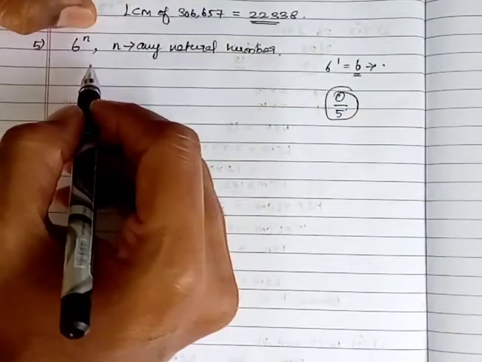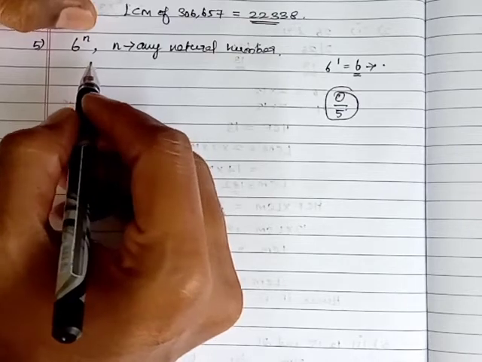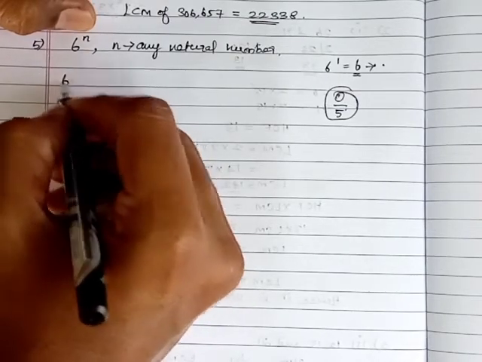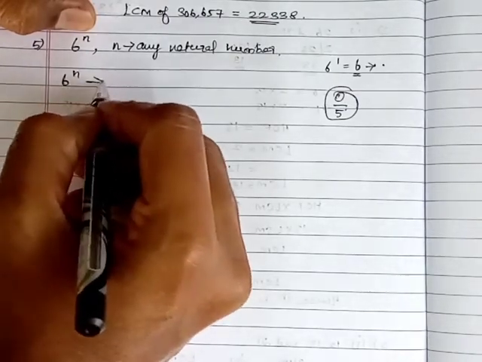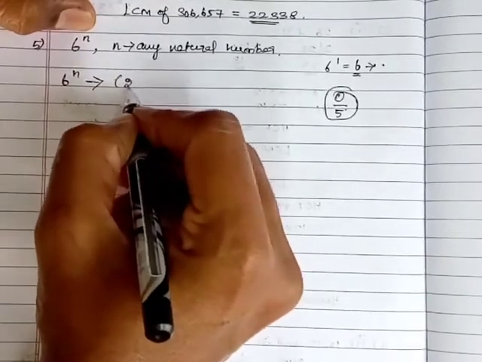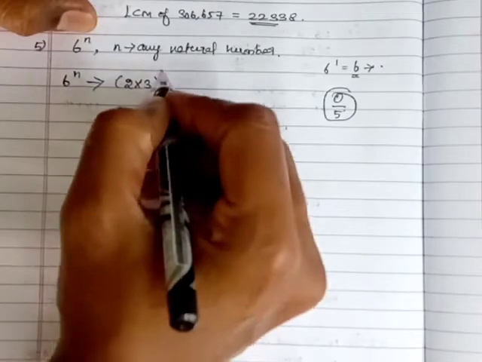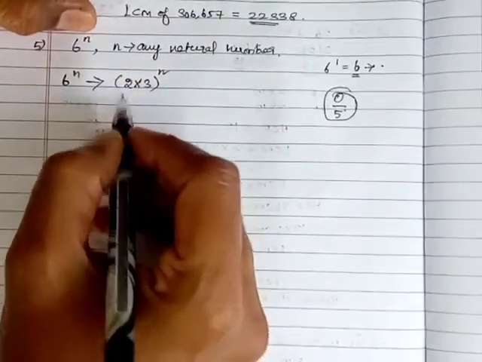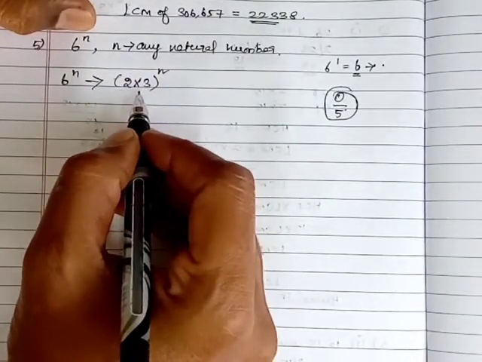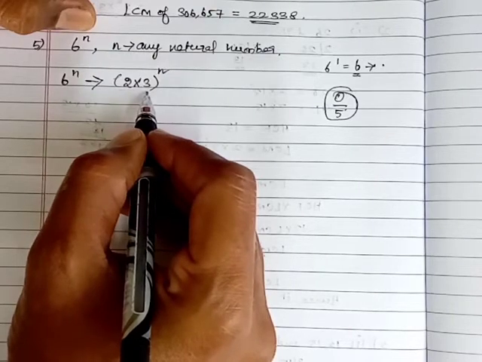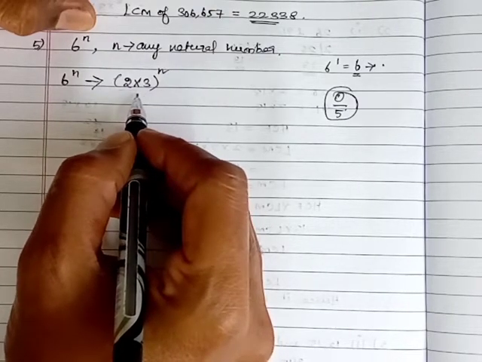We can find it in an easy way by the prime factorization method. 6 power n, how can you write 6? You can factorize 6 as 2 into 3 in prime factors, whole power n. Here do you have the number 5? No, the answer is no.